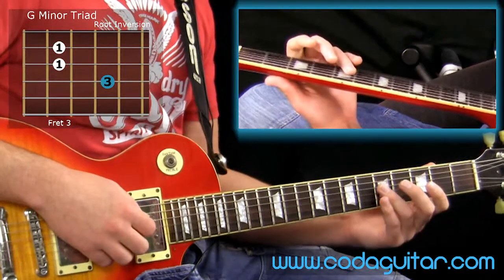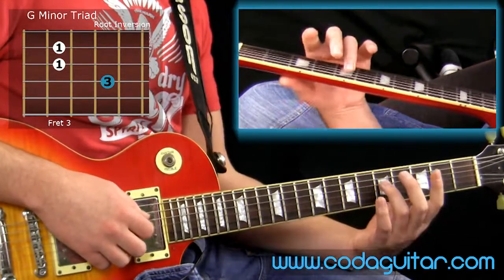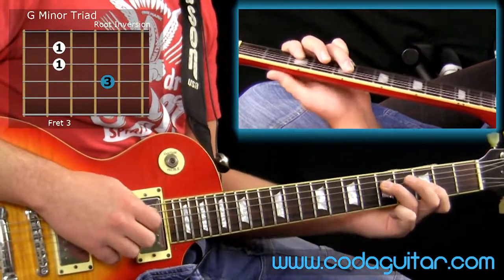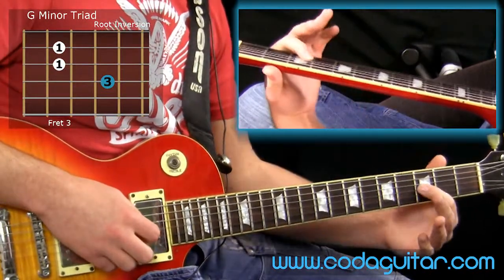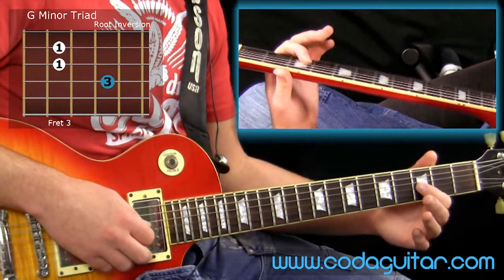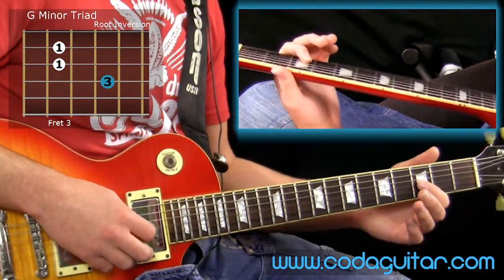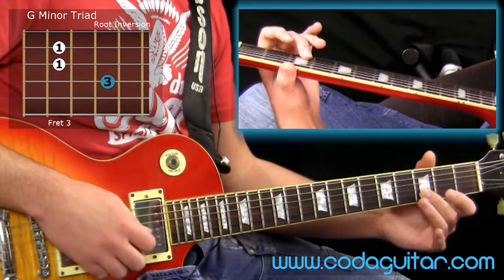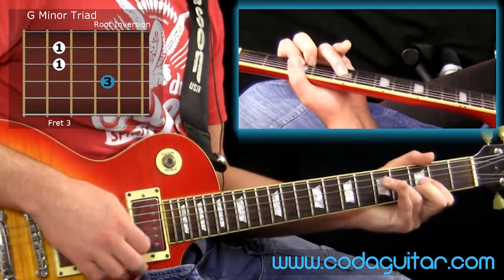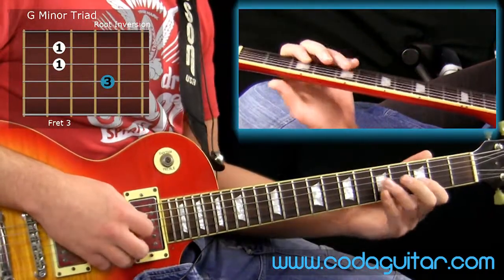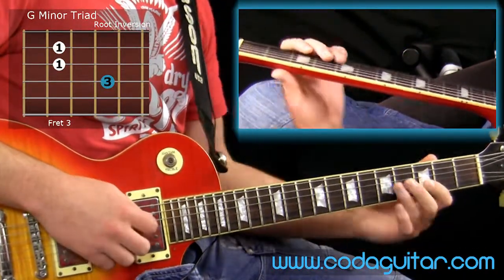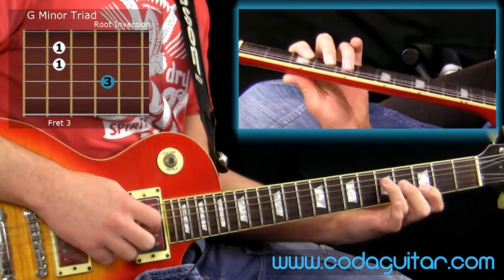So that first one is now, you can play the G with your third finger there on the D string, the 5th fret, and then you're going to play a B flat with your first finger on the 3rd fret of the G string, and then D with your 2nd finger there. And you'll notice that the one note that has changed from that major triad shape is there. It used to be there, it's now there.